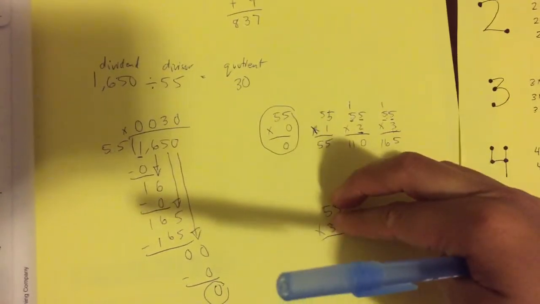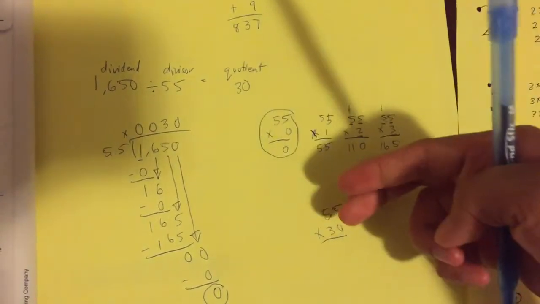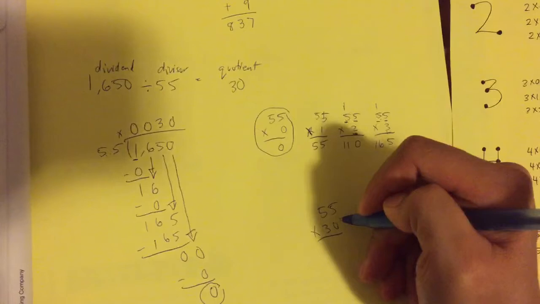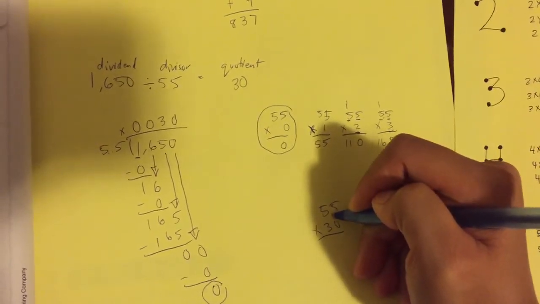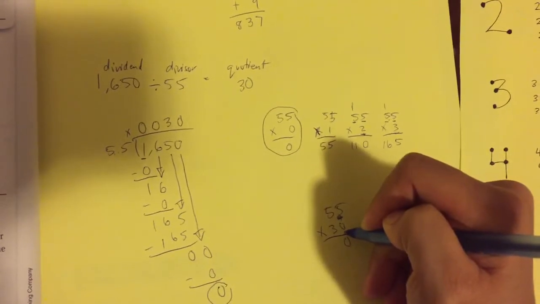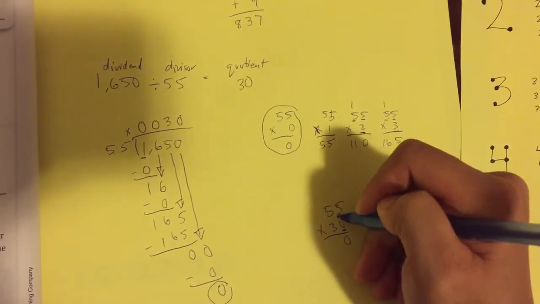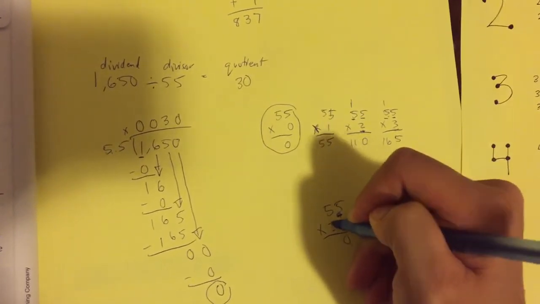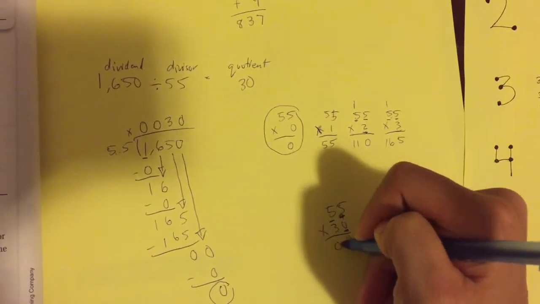And remember, because of the commutative property of multiplication, you could have done 30 times 55. 0 times 0 is 0. We're going to multiply everything by 0 because it's the bottom right number. 0 times 5 is 0. 0 times 5 is 0.